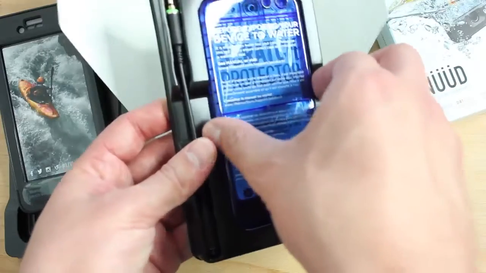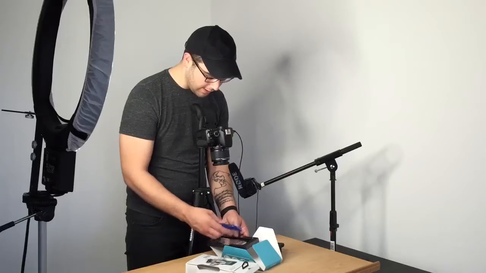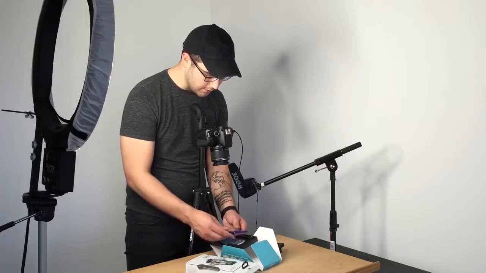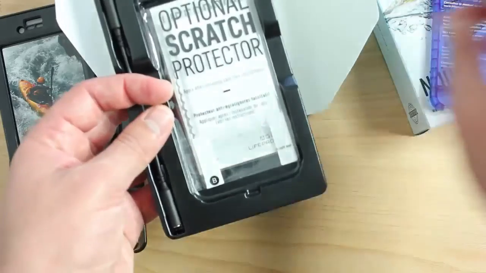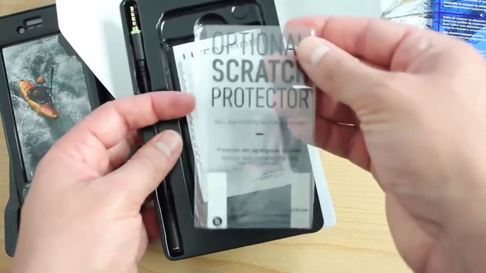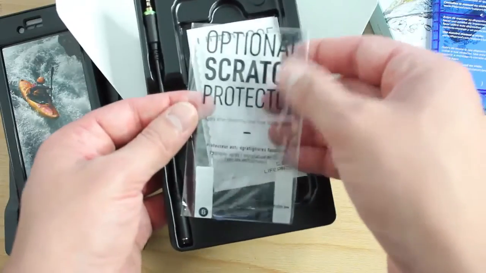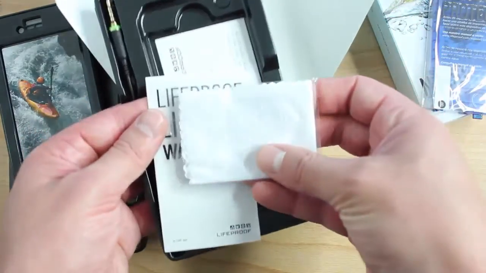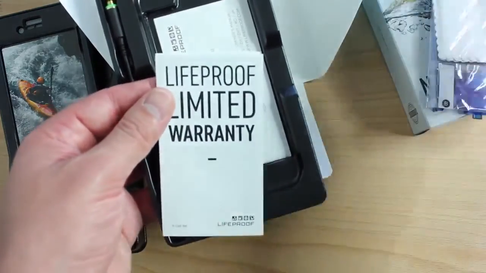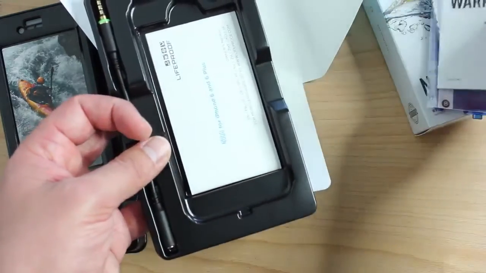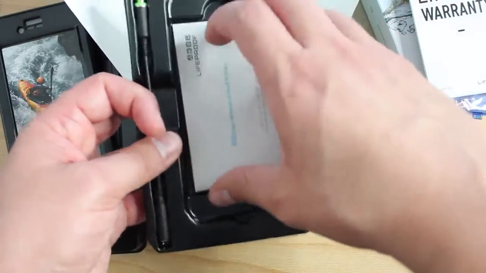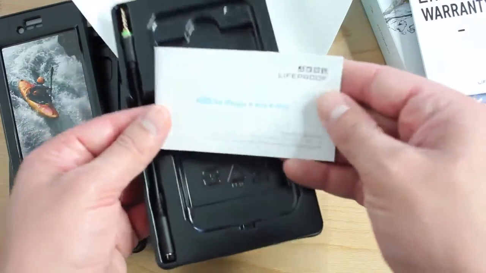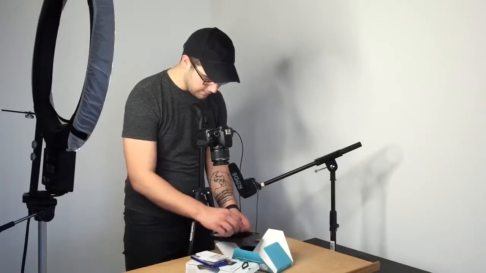We got a test unit that you fit right inside of the LifeProof case in order to test it out and make sure that it's waterproof. And you get the optional scratch protector here, as well as a microfiber cleaning cloth to clean off your case and phone, some warranty information, and the owner's manual. Basic stuff.